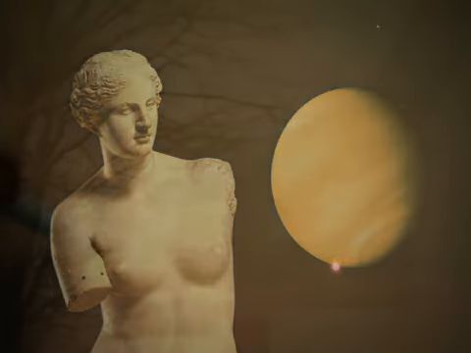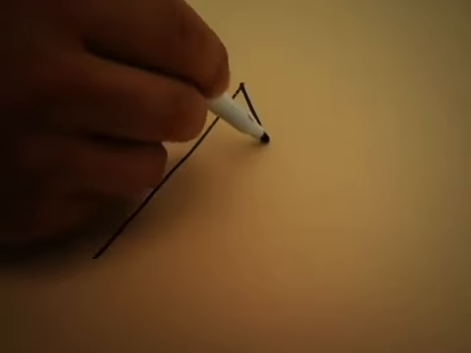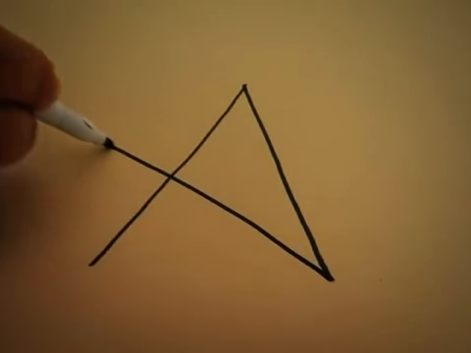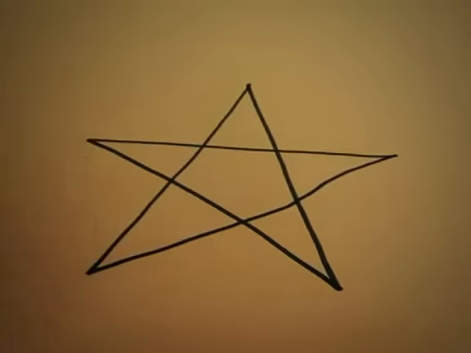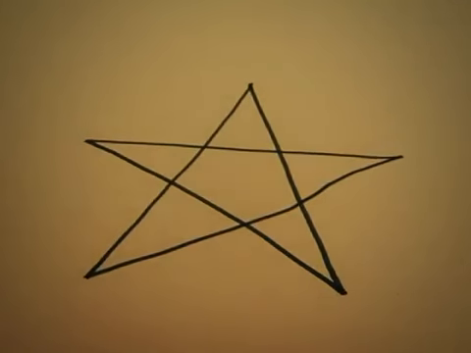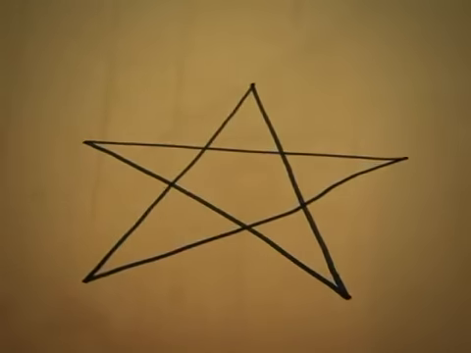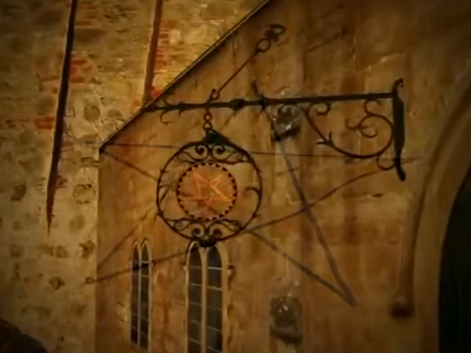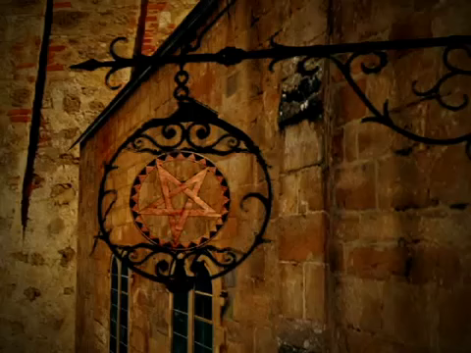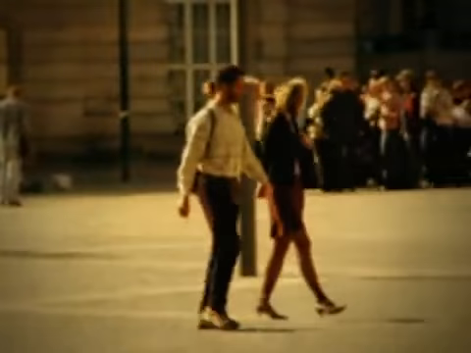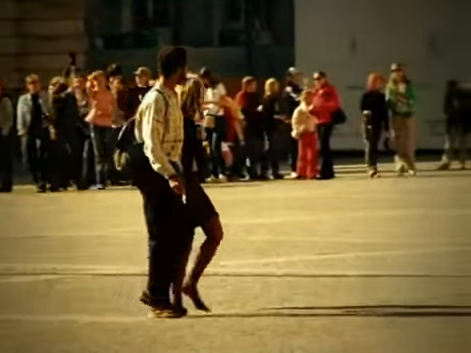As the symbol can be drawn in an unbroken line, and at the end comes back to the beginning, it was also a sign for the cycle of life. In the Middle Ages, the pentagram, or pentacle, was used as a figure to ward off demons. And even today, it is omnipresent.